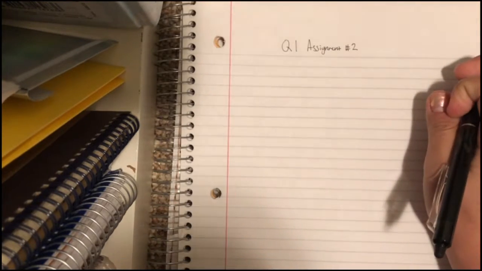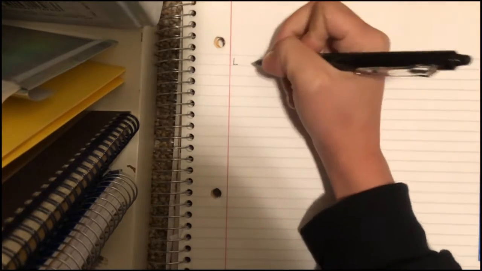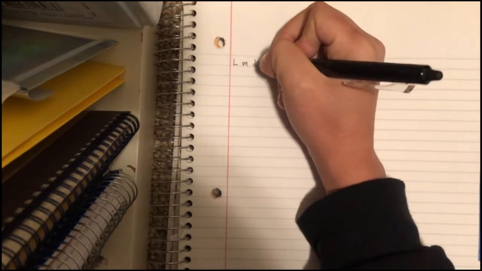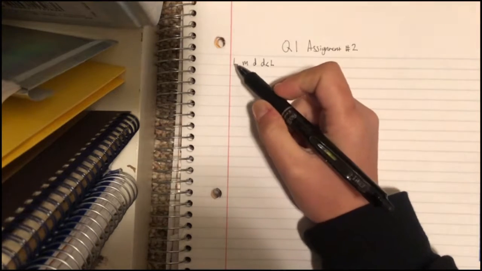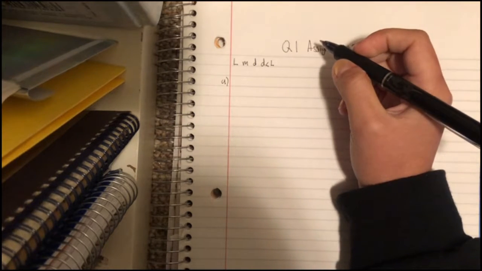So this is problem Q1 from assignment number 2, and we're told that a guitar string has a length L, a mass M, and it is attached between two stops that are a distance D apart, and D is not as long as L. So we're not given any numerical values here, just some variables to work with initially. And part A asks us to find an expression for tension of the string that it must be tightened to in order to produce a standing wave with a fundamental frequency F1.